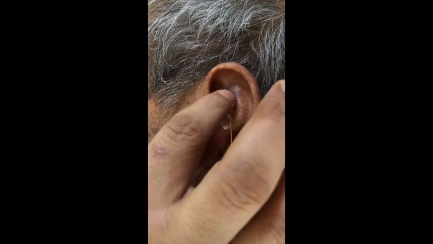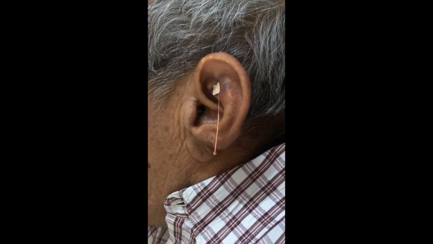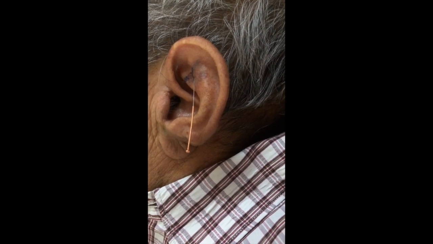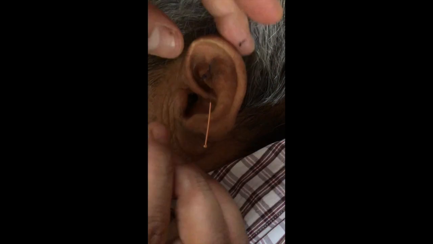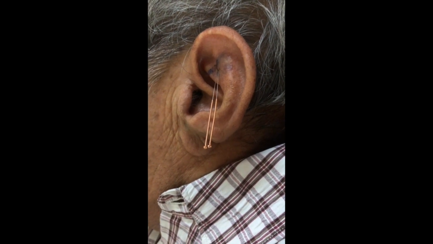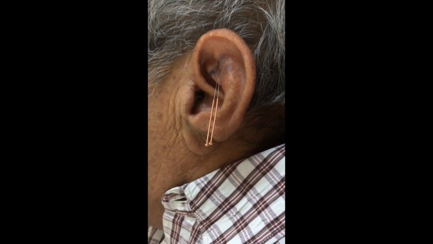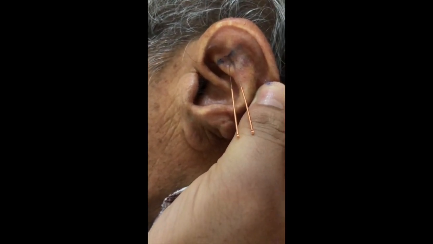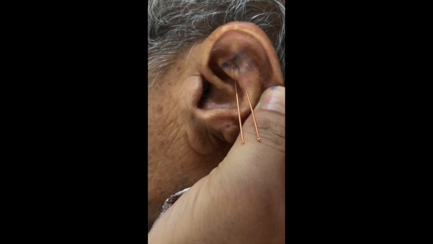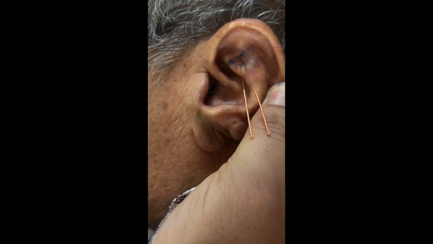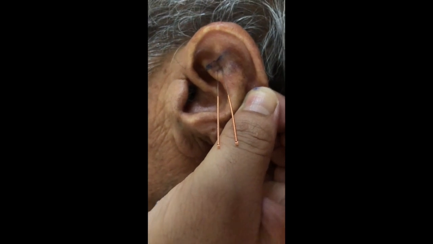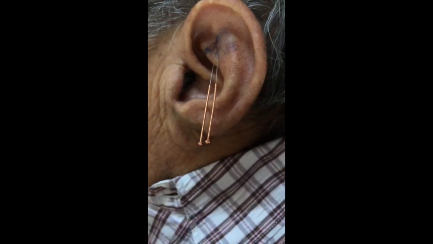So my needle is in the upper part and seeds in the lower part. They are points, one after another. If I put two needles, the upper needle is Shenmen and this lower needle is the hip joint. So we can see two needles. One is going in the Shenmen, the upper one, and the down needle is going in the hip joint. We can either put the seeds here or fenugreek seeds here. Then we'll proceed to the next.